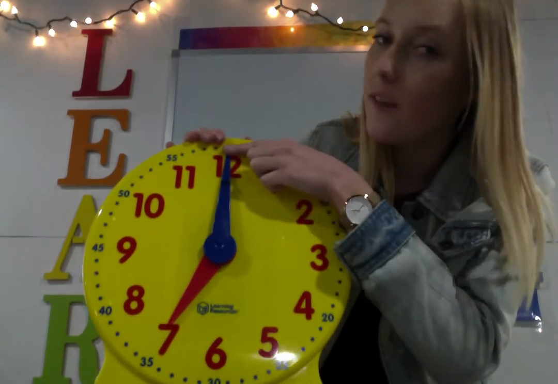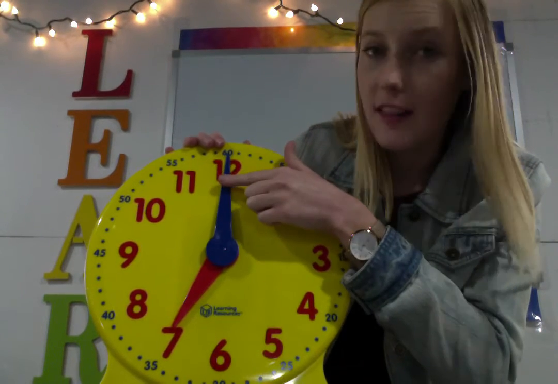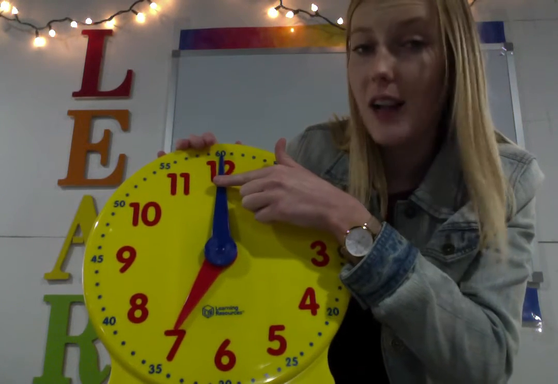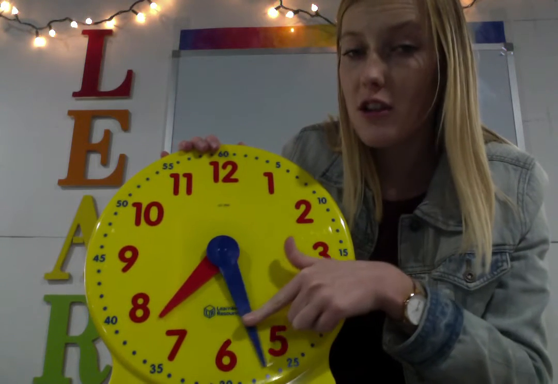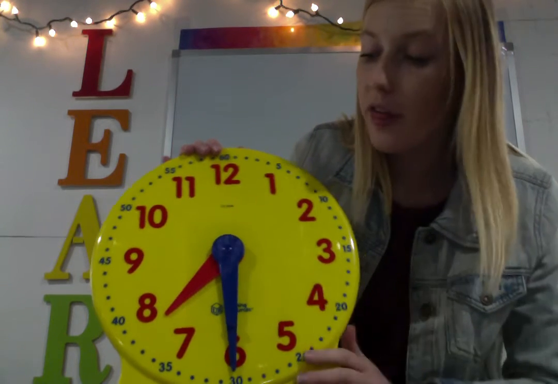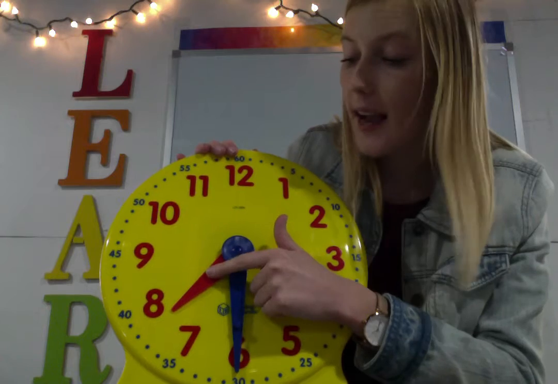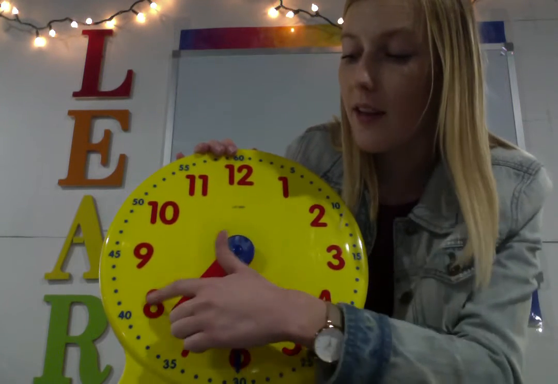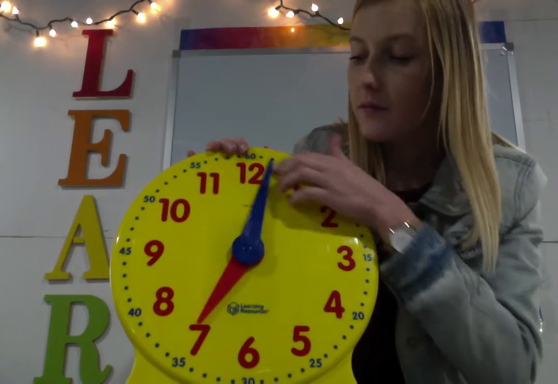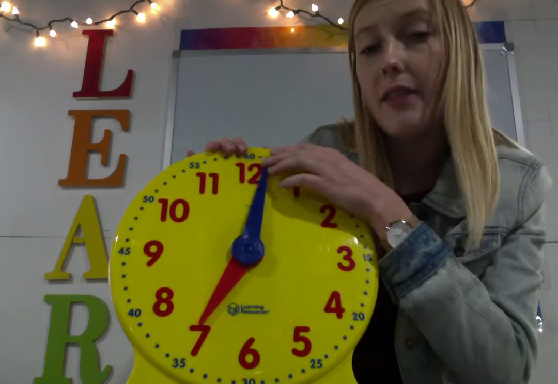Let's take a look at that. If you didn't notice it last time, look at that. Right now it's 7 o'clock. When I move this hand half of the circle, a half an hour or 30 minutes, my red hand, my hour hand, goes from the 7 to in between the 7 and the 8. You see that? So right now it's on the 7.